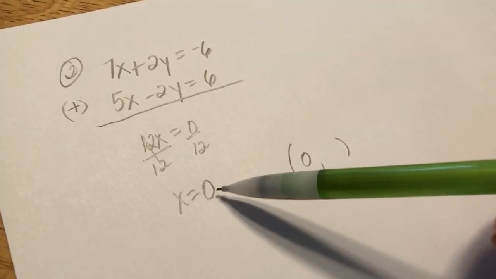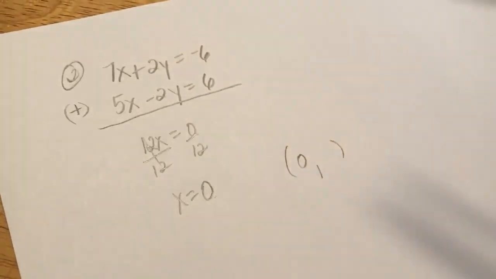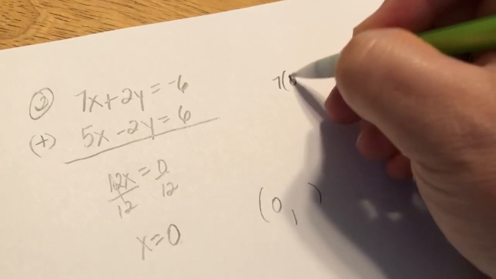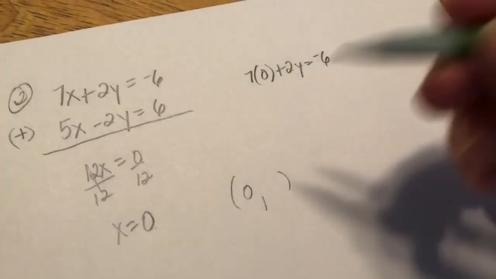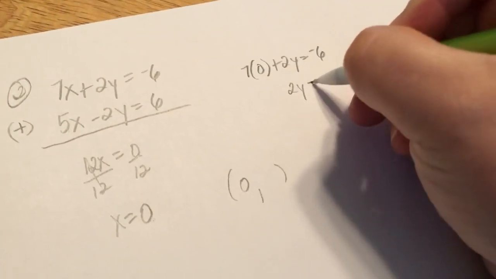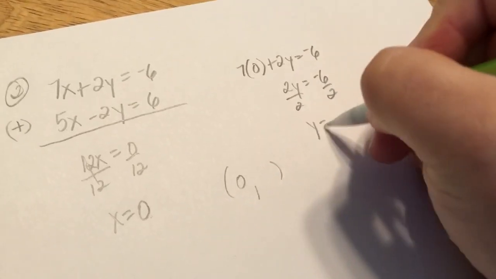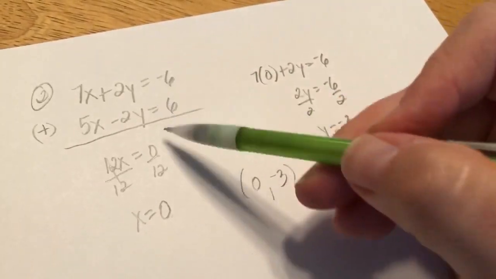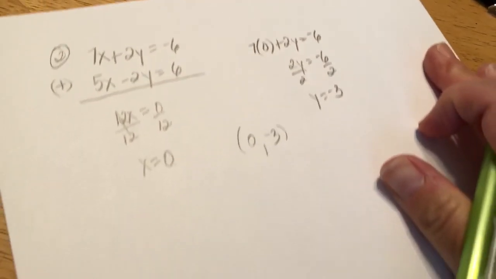0 is a number. Now, again, I'm going to plug 0 up here. I can use either one. I always typically just default to the first one. And then we solve. So 0 times anything is 0, so that goes away. So 2y equals -6. Divide by 2, and y equals -3. So these two lines would intersect at the ordered pair (0, -3).